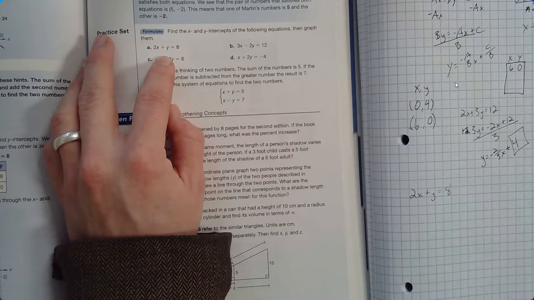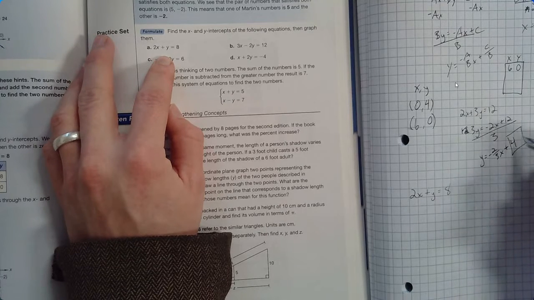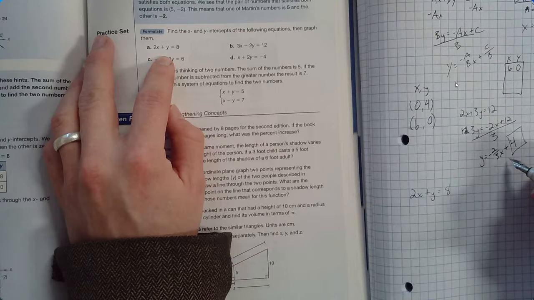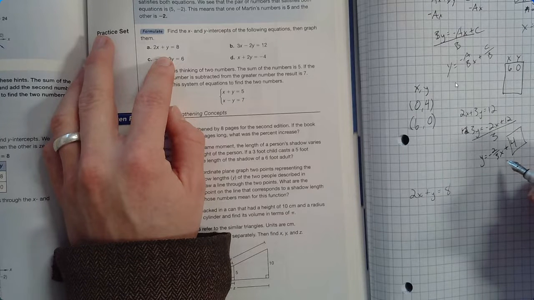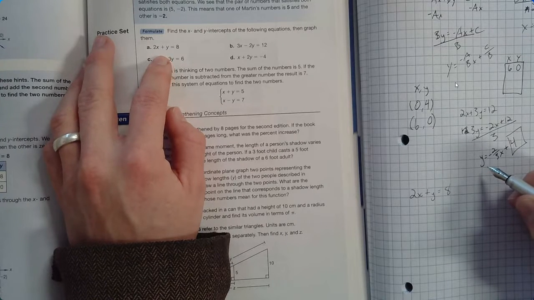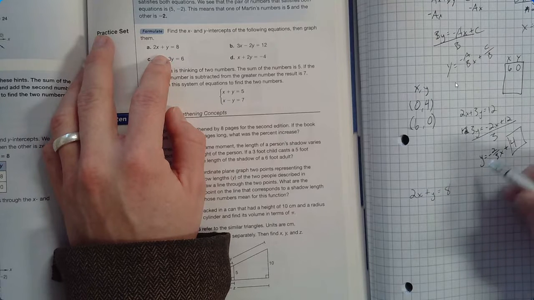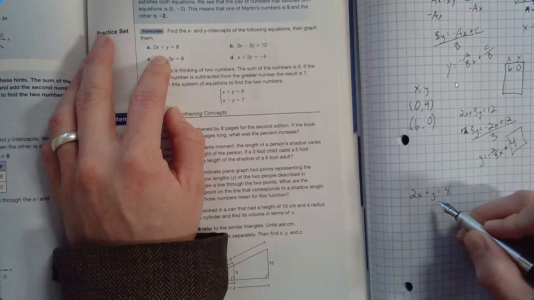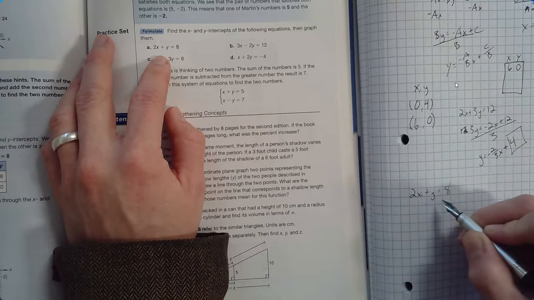This slope-intercept form is all set up for y. It's not set up for x, so it does not tell you what the x-intercept is. You have to switch the forms for that, so the standard form is a little easier for figuring that out.